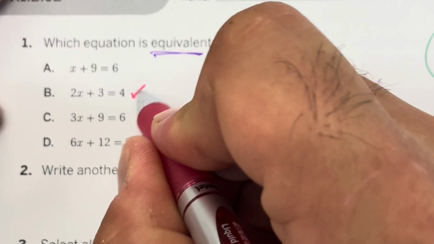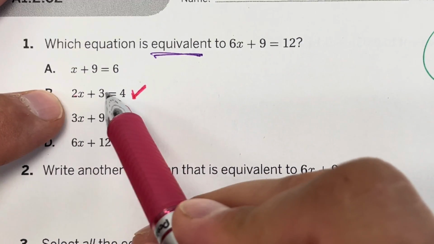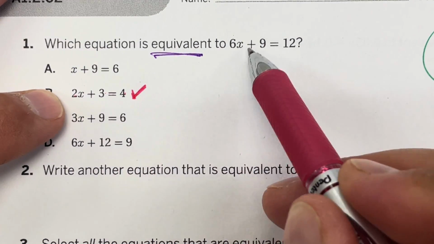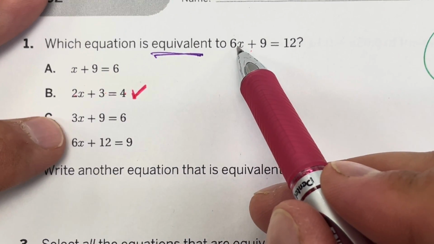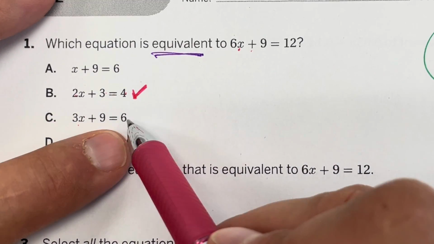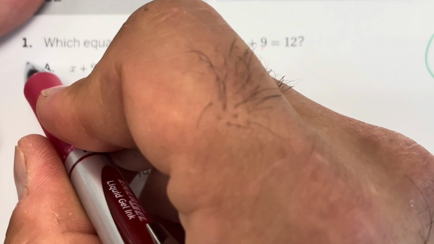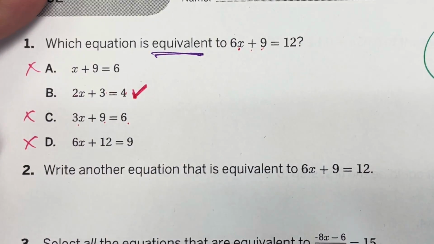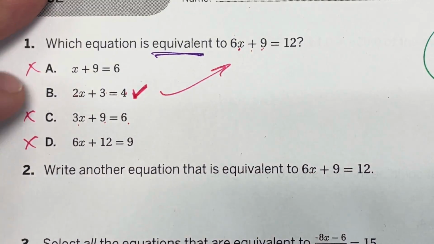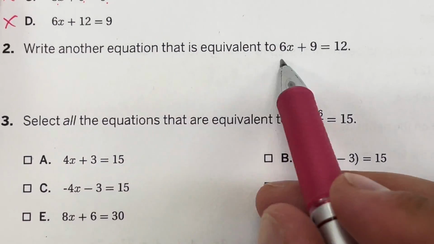This one is equivalent to it because each one of these, like this one, they cut the 6 in half to make 3, they cut the 12 in half to make 3, but they didn't cut the 9 in half. They should have done that. So the other ones are not going to match up, but that one does. That one is equivalent to this. They're the same.